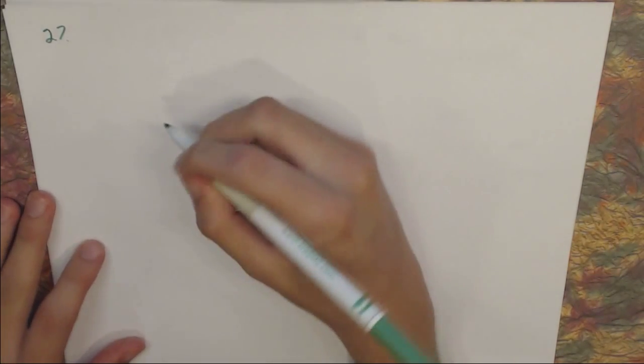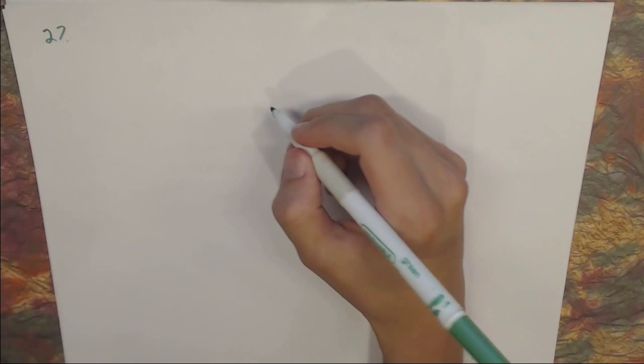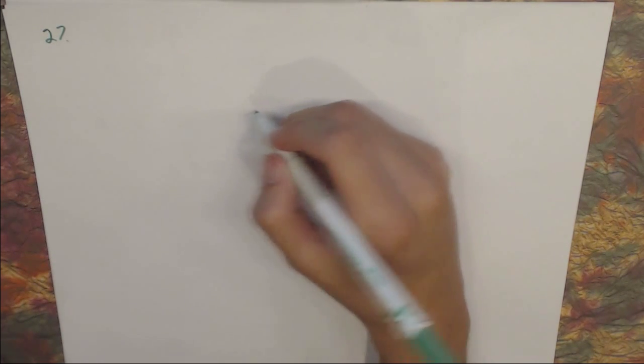Question 27 reads, a plane starting at rest at the south end of a runway undergoes a constant acceleration of 1.5 meters per second squared for a distance of 1,600 meters before takeoff. Wow, that's a lot of information. Let's draw a picture. So this is 27. And we'll draw, let's see, what end is south end of a runway.